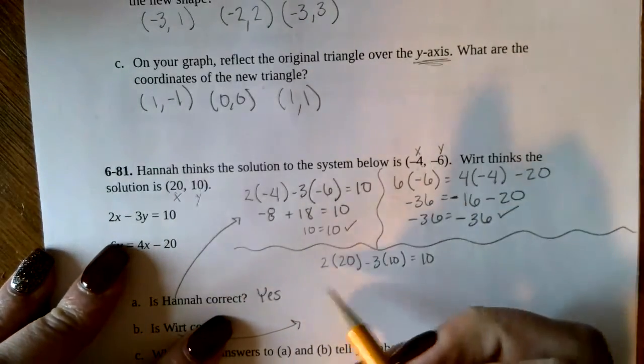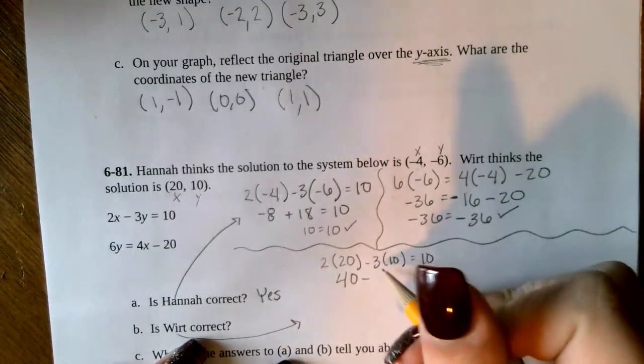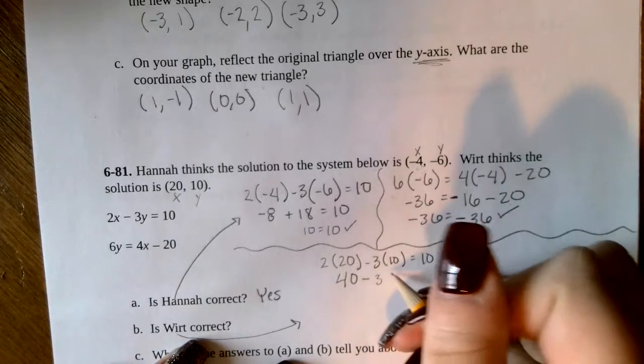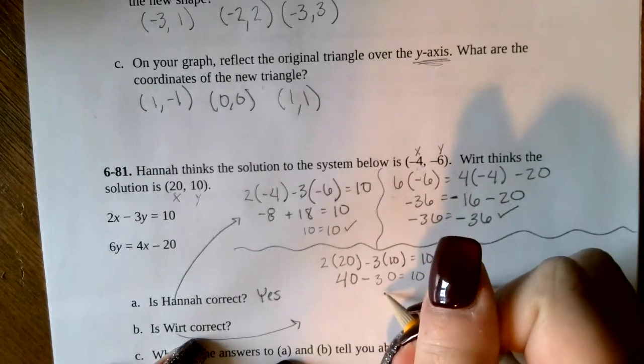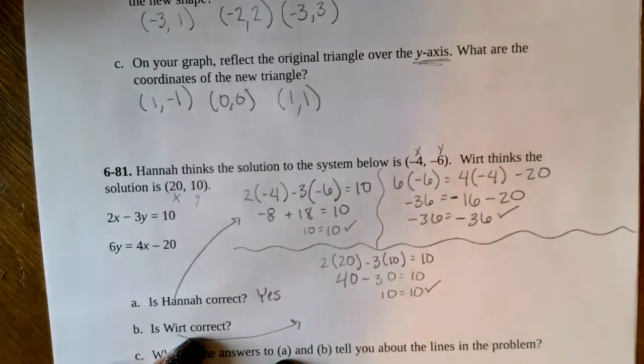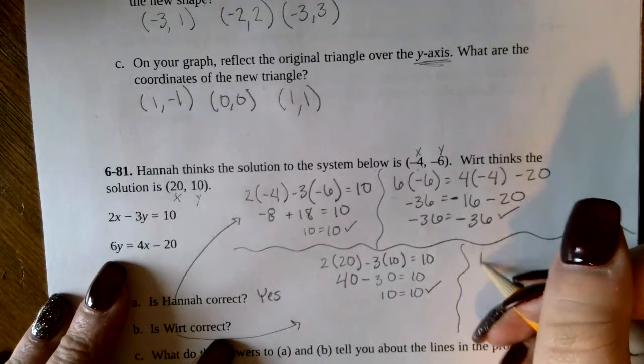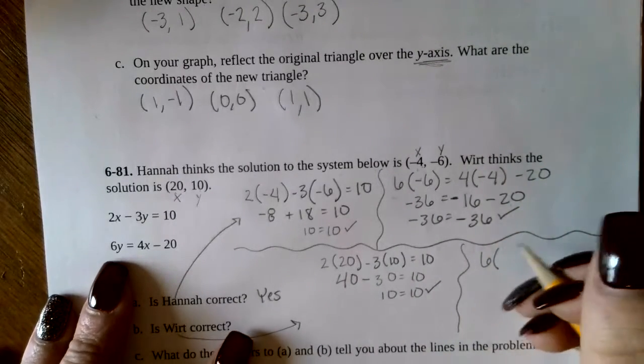All right, so 20 times 2 would be 40, and -3 times 10 would be -30. So this would be 10 equals 10. So that checks out. All right, let's try the other equation. You have to try it in both because sometimes it'll work in just one and not the other.